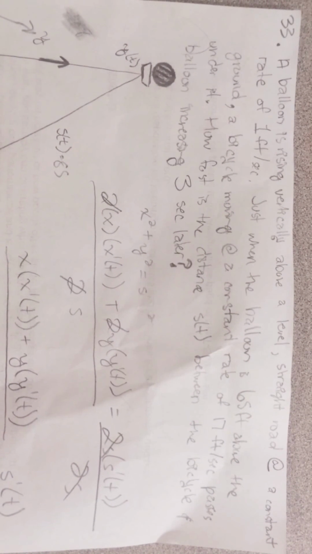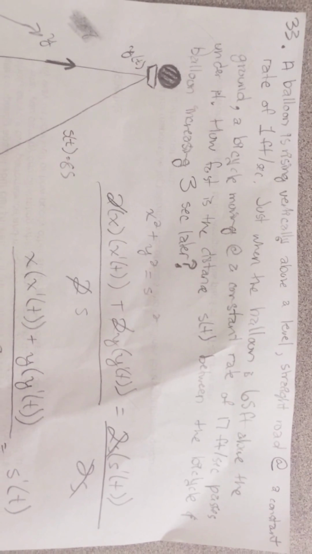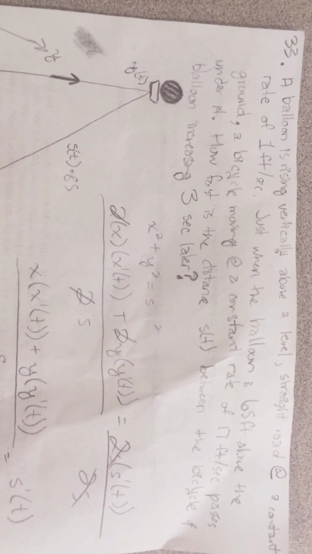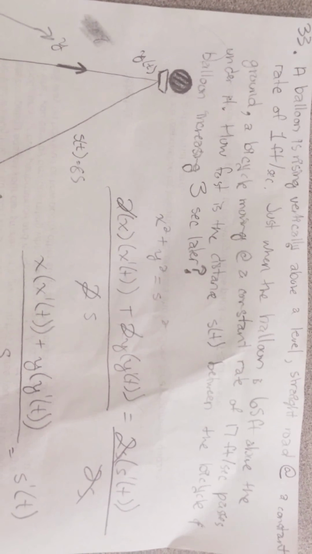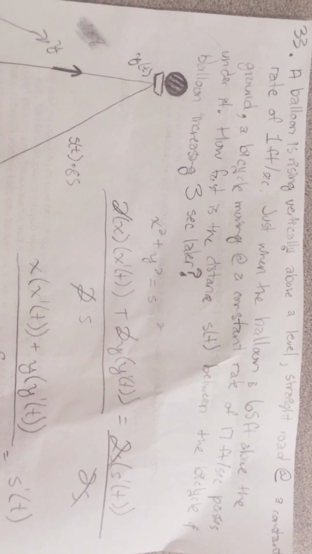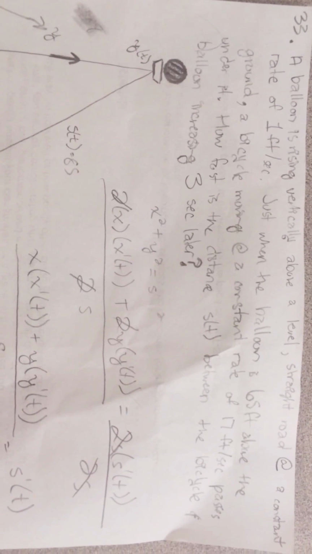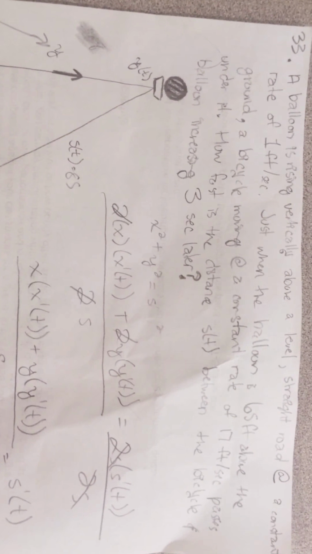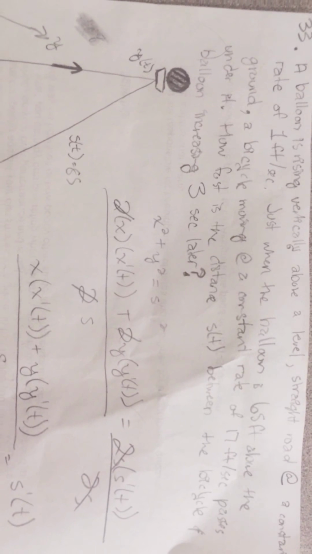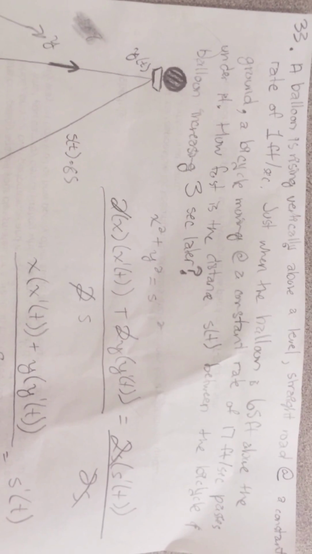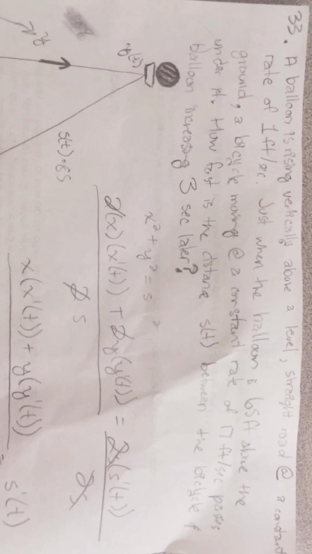This is the third one, number 33, since my number ends with an odd number. It says, a balloon is rising vertically above a level straight road at a constant rate of 1 feet per second. Just when the balloon is 65 feet above the ground, a bicycle moving at a constant rate of 17 feet per second passes under it. How fast is the distance between the bicycle and the balloon increasing 3 seconds later?